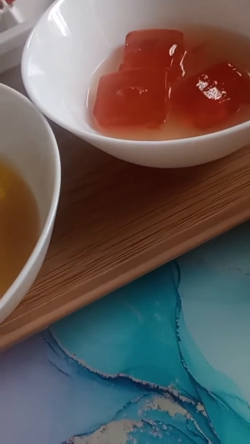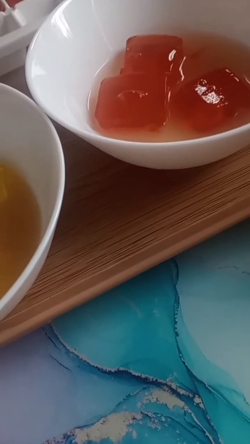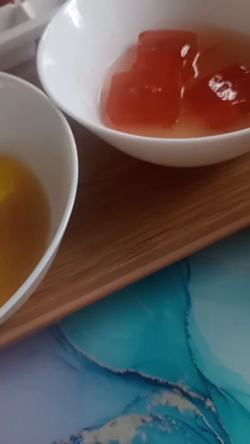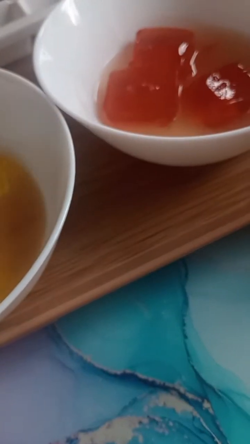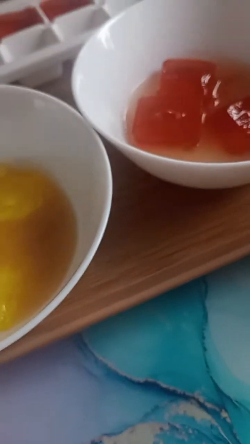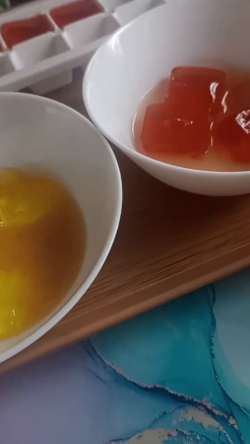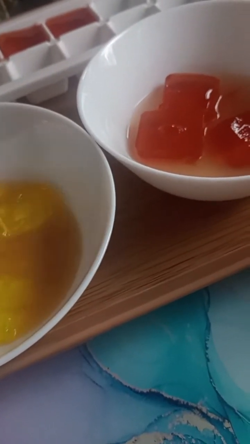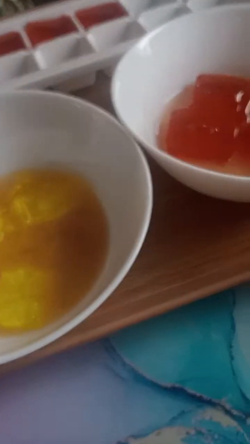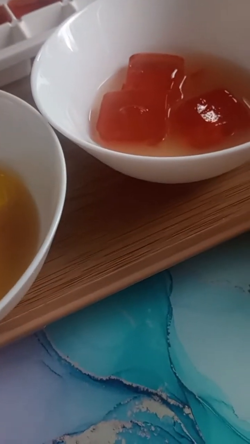This shows us cells need a large surface area to volume ratio to efficiently exchange substances like oxygen and nutrients. So just like the jelly, these are just like the jelly. If a cell is too big, like this red one, it takes longer for materials to reach the center.